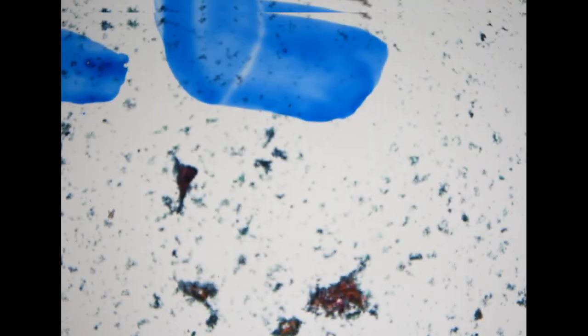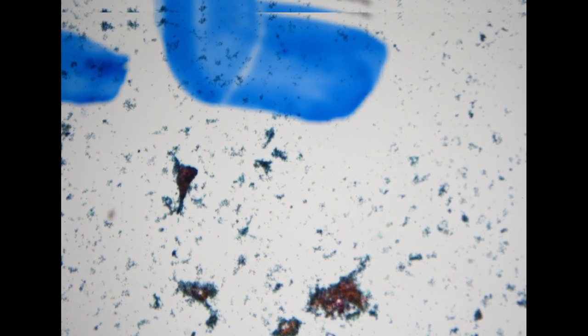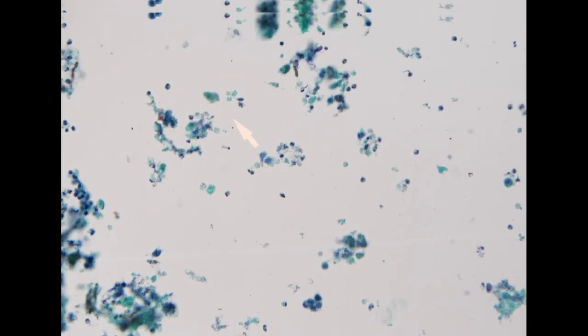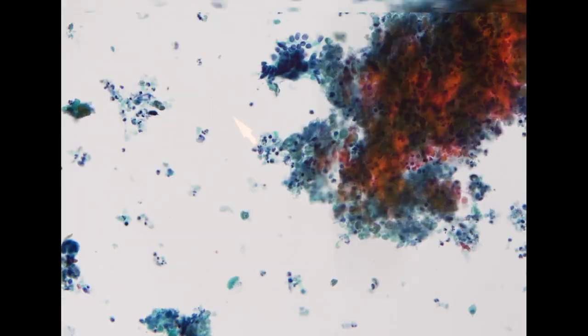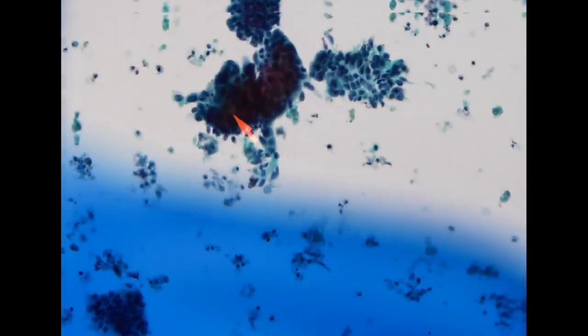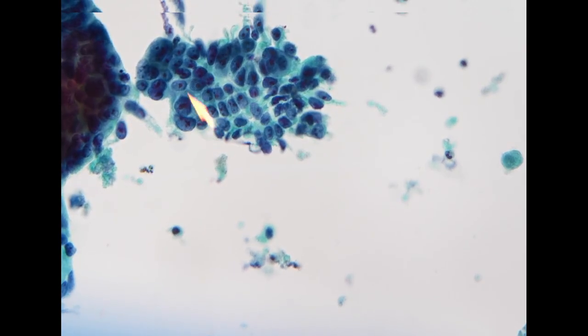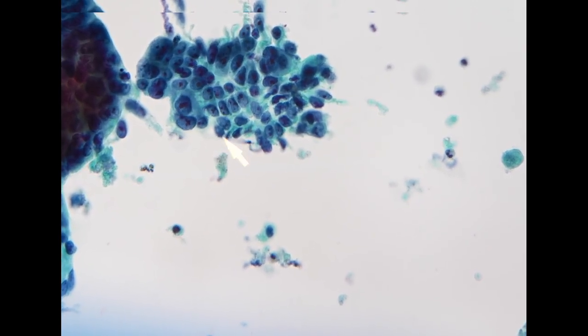So here is another EUS-guided aspiration specimen. Again, we see hypercellularity and it is quite busy in the background. There is a lot of prominent tumor necrosis, and the cells are hyperchromatic with features of adenocarcinoma. So this specimen is highly necrotic. But we do see some preserved tumor cells with irregular nuclear contour, variation in size, prominent nucleoli, and irregular arrangement. So this is positive for adenocarcinoma.